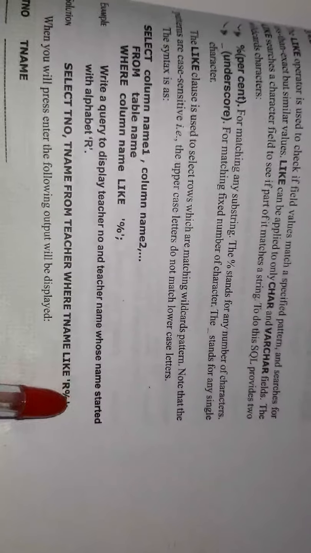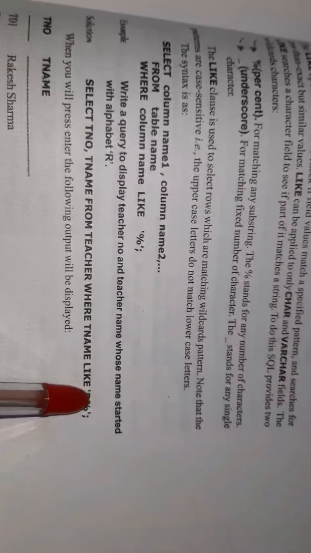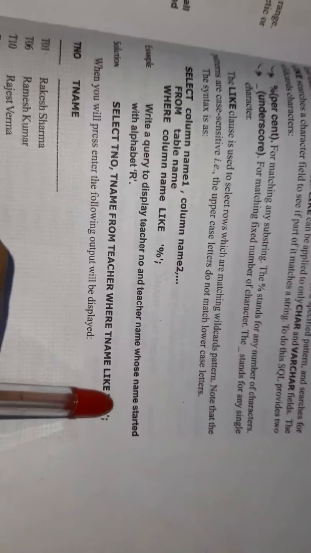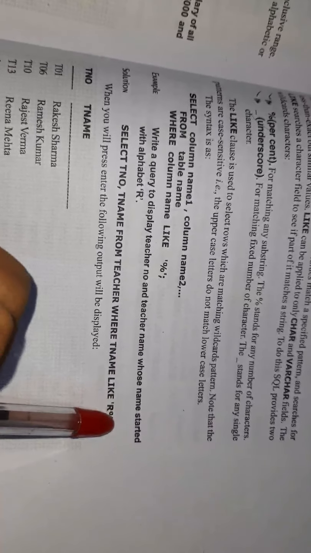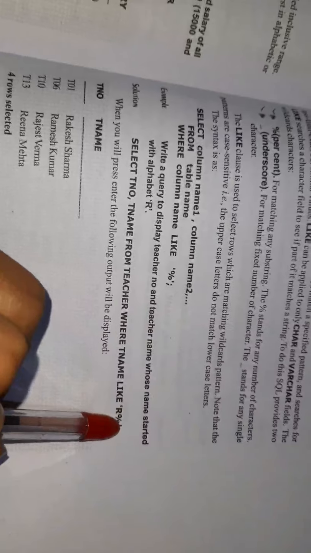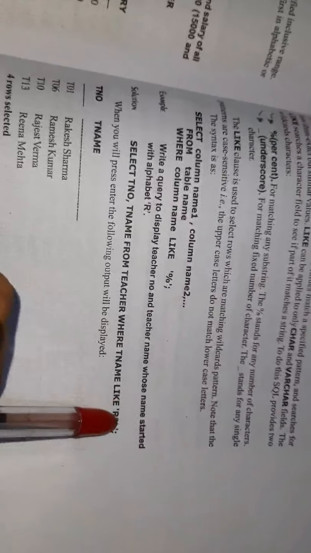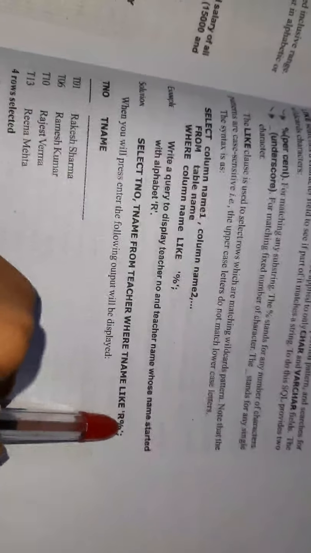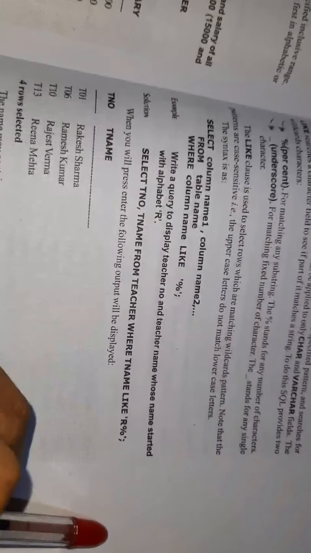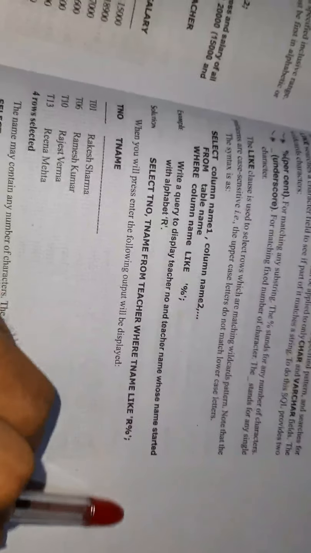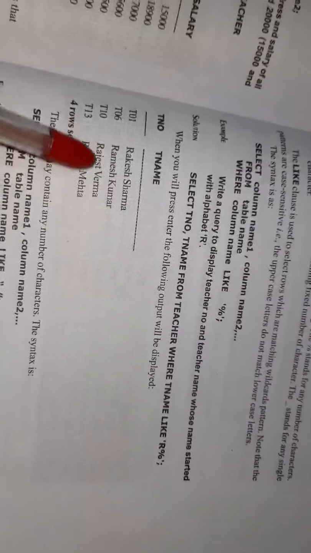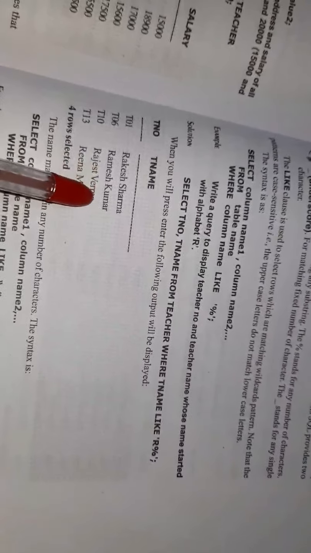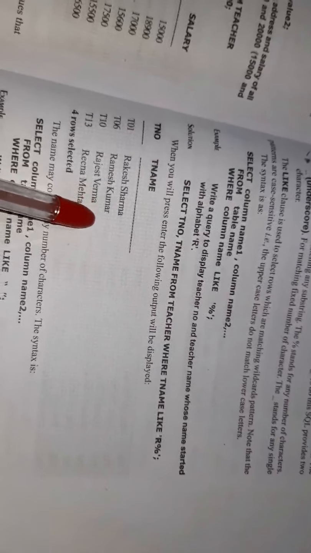It is enclosed within single quotes because the LIKE clause is searching for characters or strings. R percentage means that after R, the percentage symbol represents any number of characters, can be two, can be three, as you can see Rakesh Sharma, Ramesh Kumar, Rajesh Verma, these are two characters short, right?